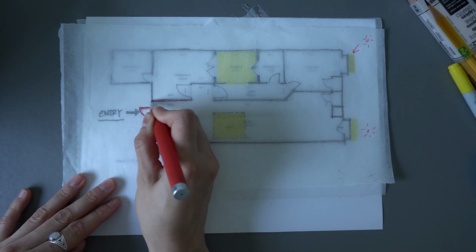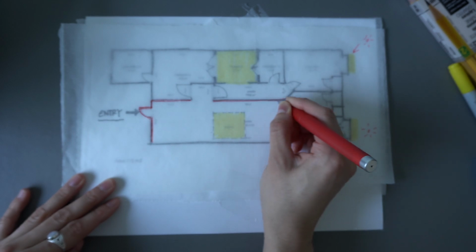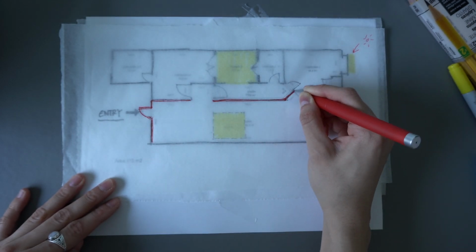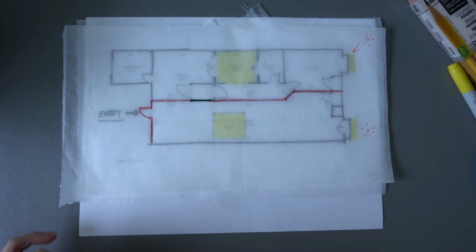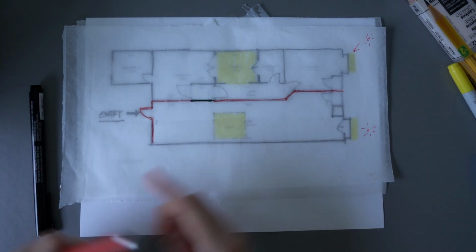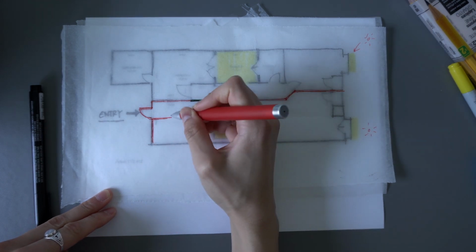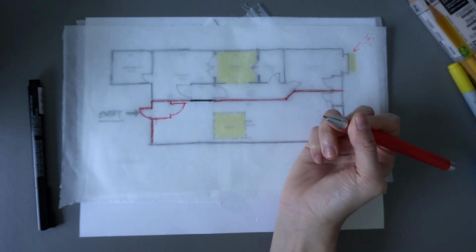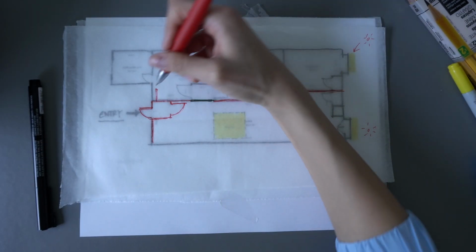I'm now tracing the existing walls that will stay. One of the challenges of this project is that we need to demolish as few walls as possible. With a different color, I will draw a wall because this will be a new partition that needs to be built here to actually divide this space into 2. I will now add additional doors to enter each apartment unit.